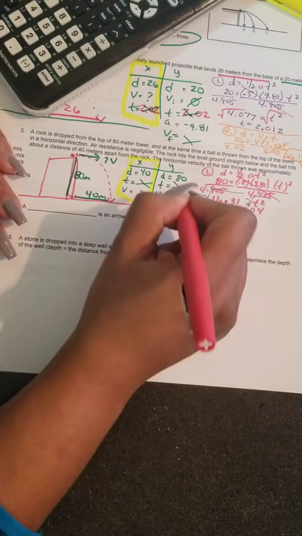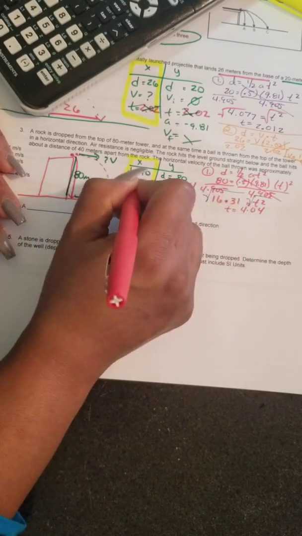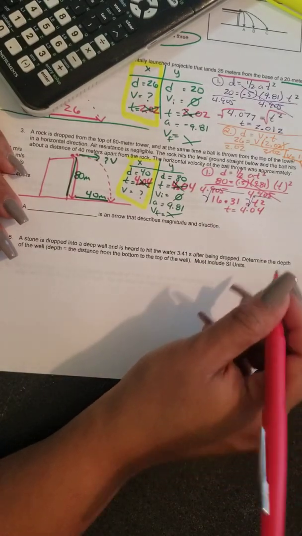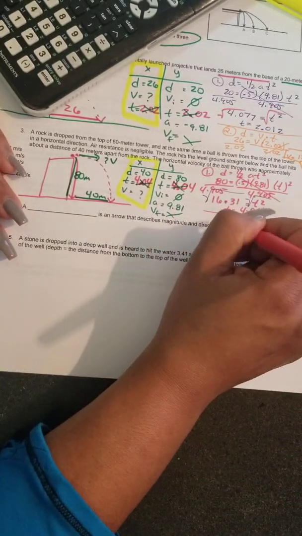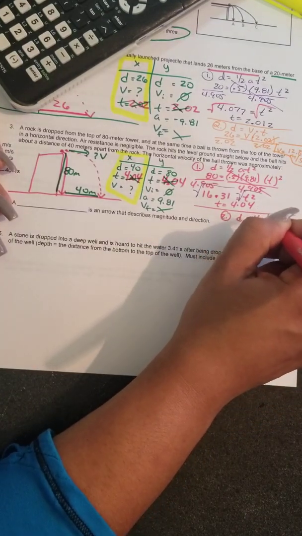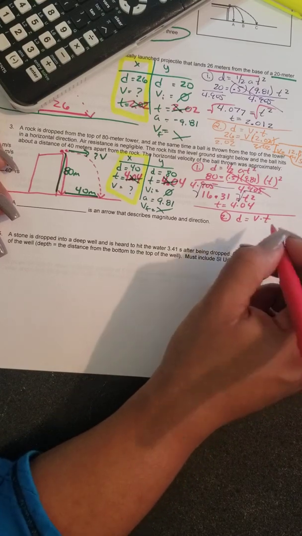4.04. So I'm going to plug it in. 4.04. Now come over here and do part 2. Part 2 is D equals V times T. Remember the X component equation. It's in your notes.